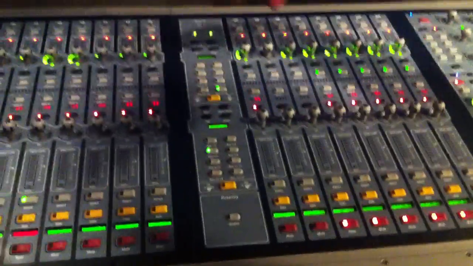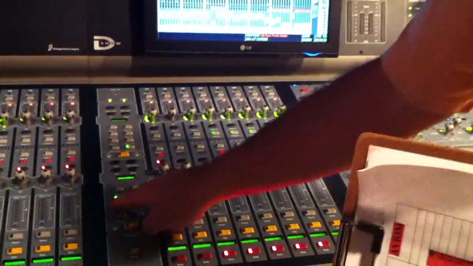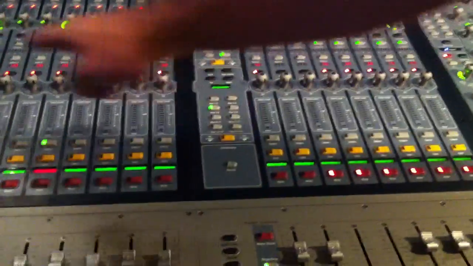This is the assignable, these are the flex assignable things. You can assign anything you want to them. So, I went to aux 5, and then it pulls this up.